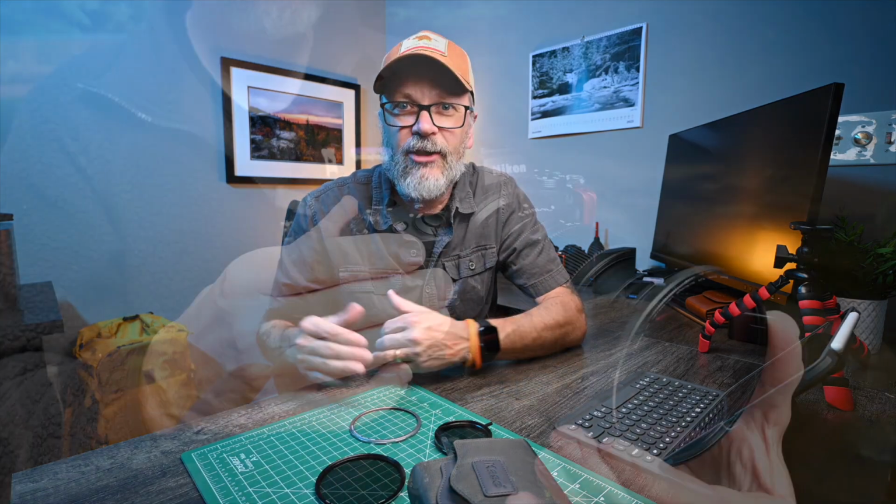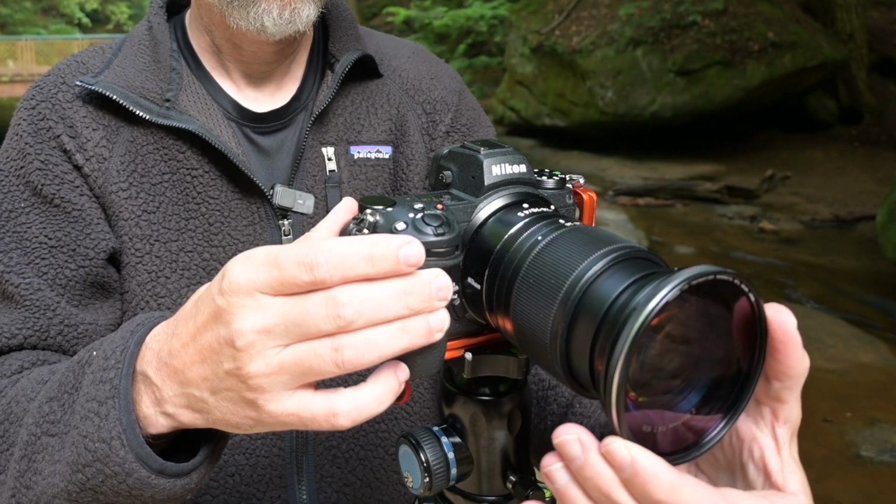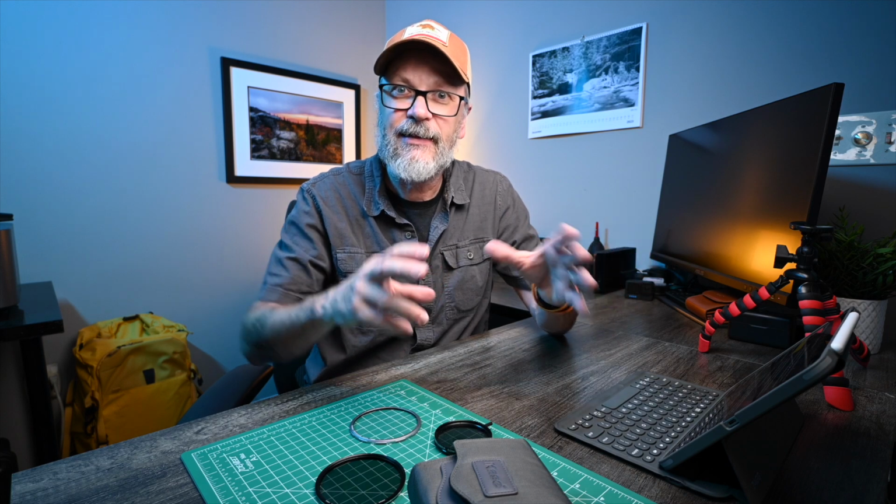And rotating adjusts the amount of polarization effect that you're going to get. And you can watch. I recommend watching through the viewfinder when you're photographing some of these scenes. Rotate the polarizing filter and you can see it go from sort of maximum effect to almost no effect. And these are sort of season to taste.